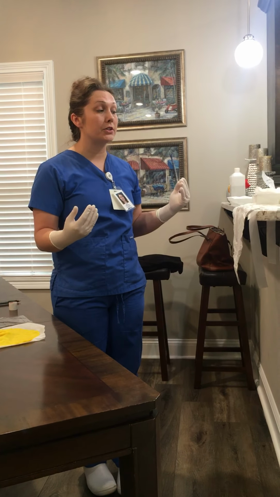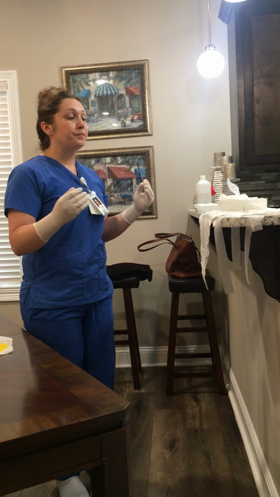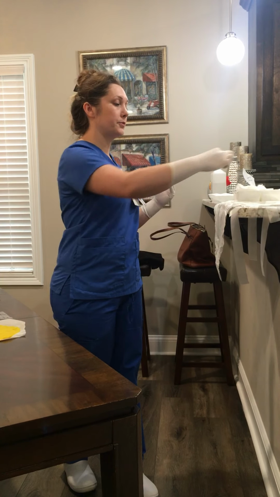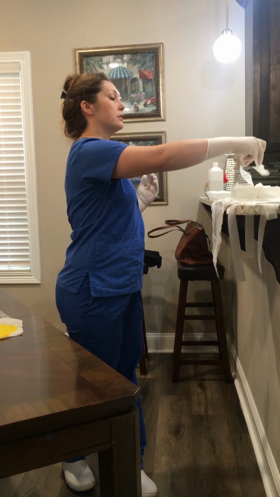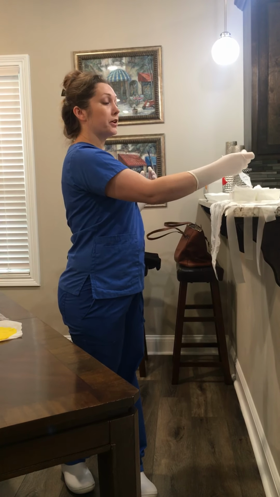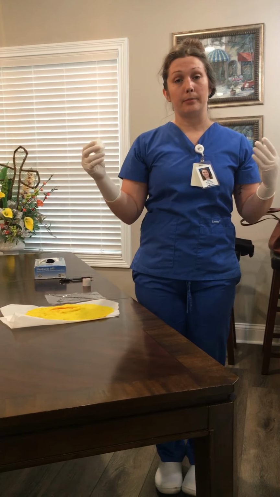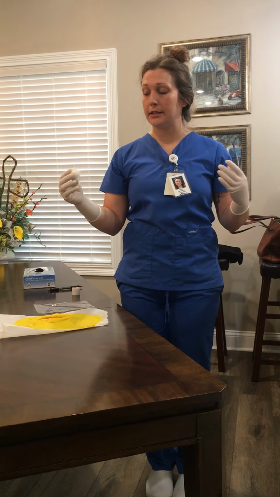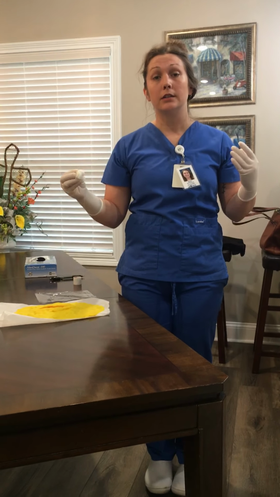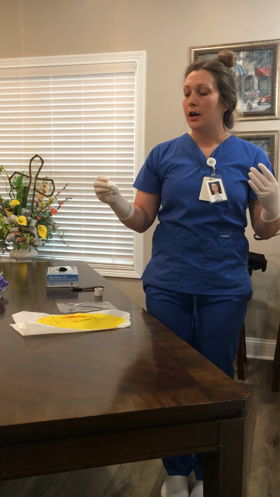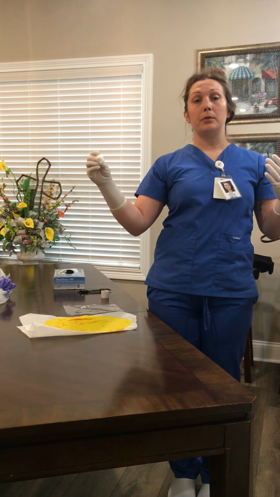So first what I'm going to do is get a piece of 4x4 gauze, and I'm going to wet it in my normal saline. So I'm going to enter my sterile field, grab a 4x4 gauze, get it wet, and now I'm gonna go and clean my wound. Keep in mind that you don't want your gloves to touch the wound at any point because that will contaminate your gloves. And also you wanna start from least contaminated and go to most contaminated.